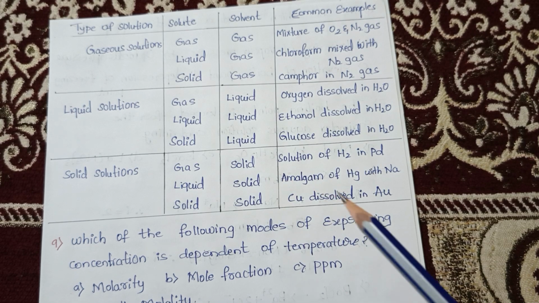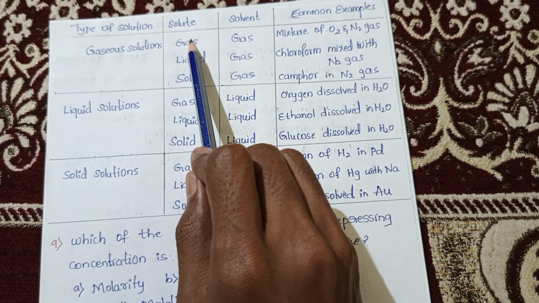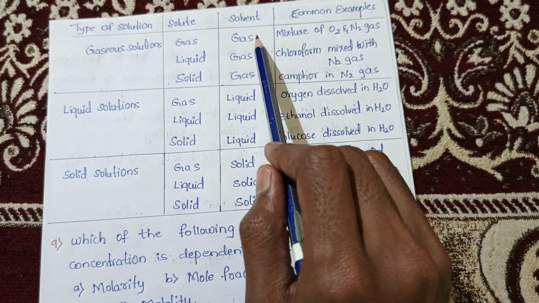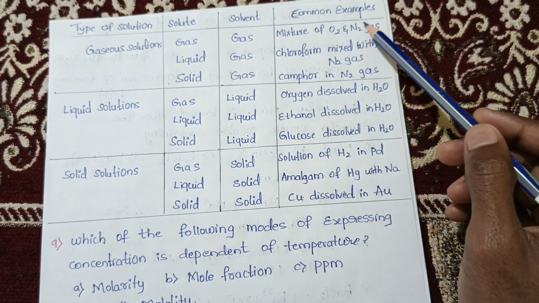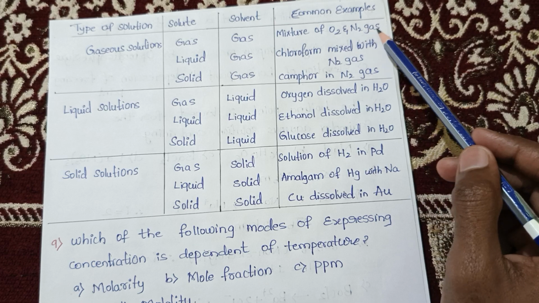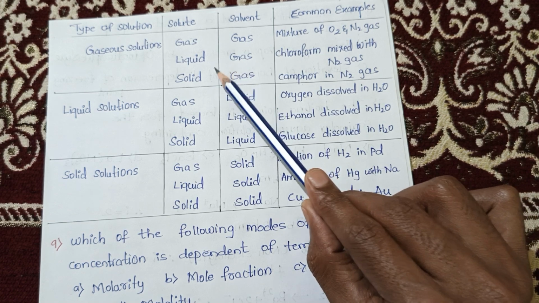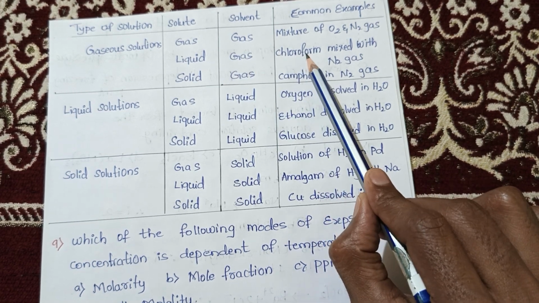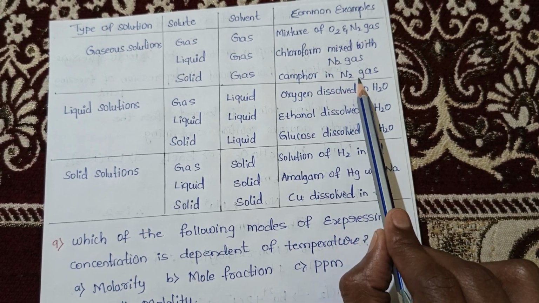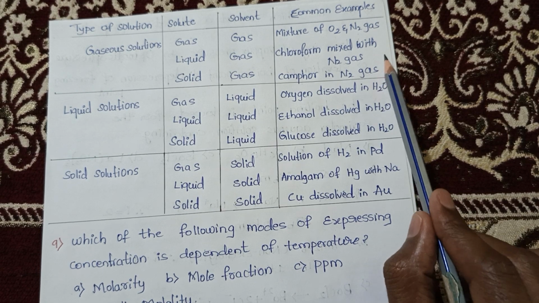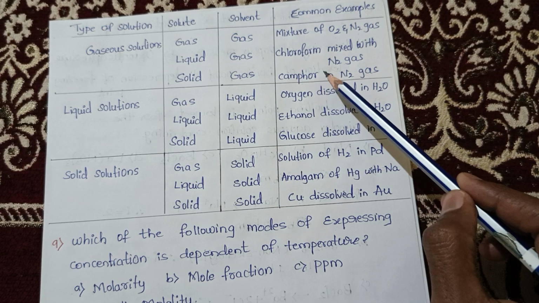I will give you some tricks. If you want to remember the gaseous solution, the solute is gas, liquid, or solid, but the solvent is always the same. You should remember that in a gaseous solution, the N2 will always be constant. The gas means one is O2 gas, another one is N2 gas. Liquid in gas solution means chloroform mixed with N2 gas. The next one is camphor mixed in N2 gas. So what is common here? N2 gas is common everywhere. There is a difference only in the oxygen, chloroform and camphor. You should remember it like this.